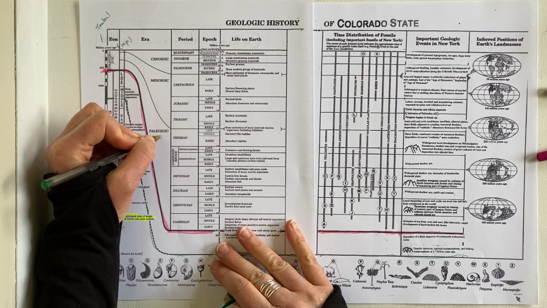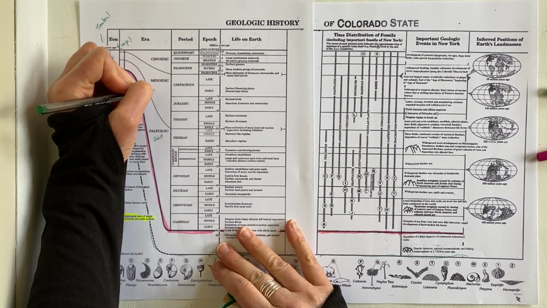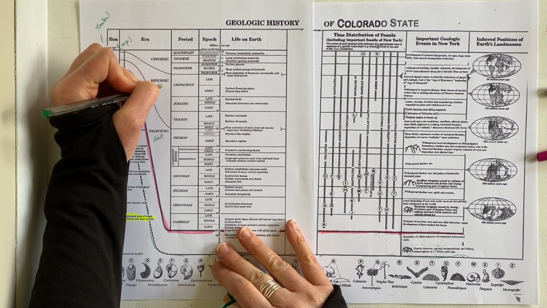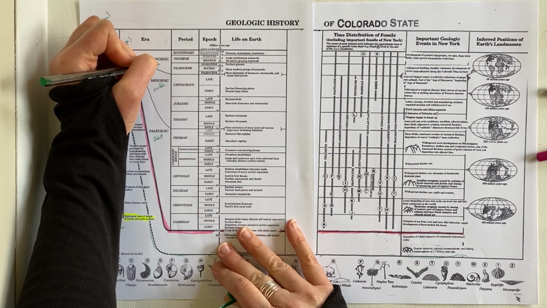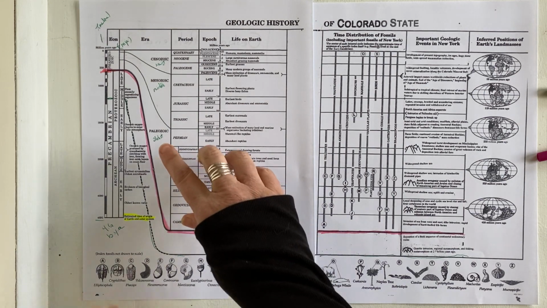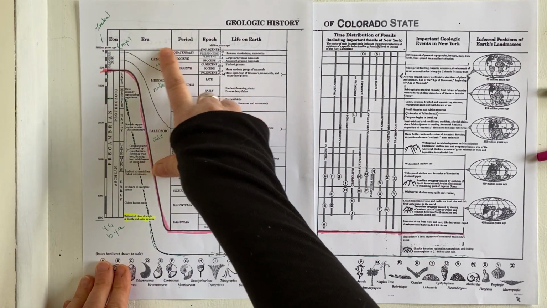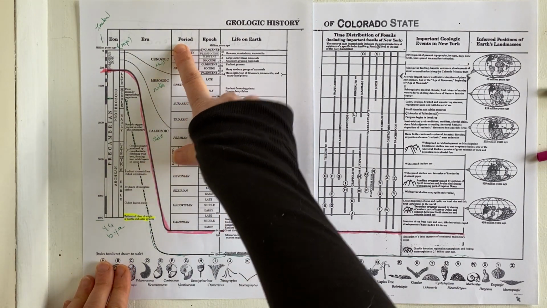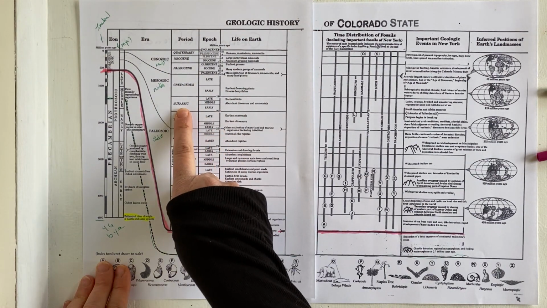Oldest. Mesozoic, middle. It really just means the middle. Cenozoic, newest. Wow, really got to work on my handwriting. And then eras are further broken down into periods. The one that you know and love, and I know, is the Jurassic.